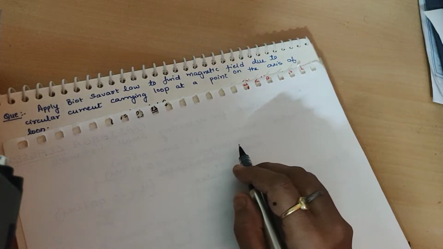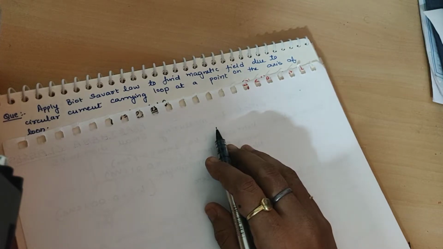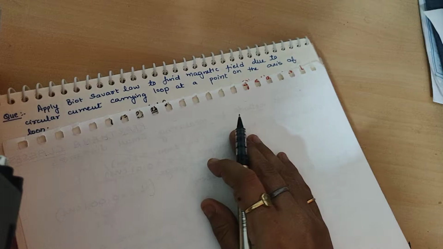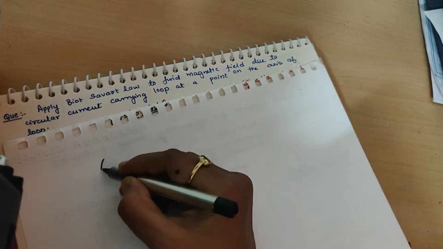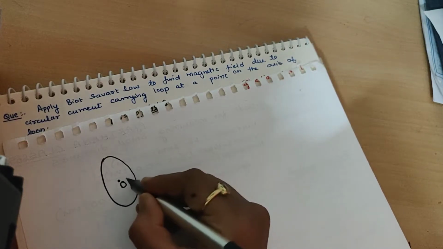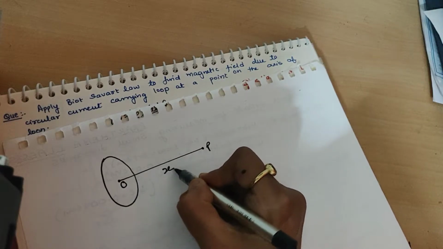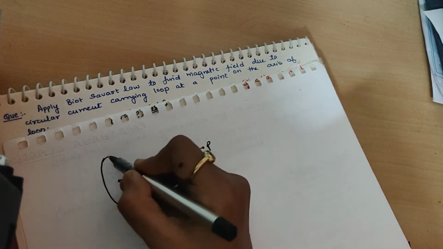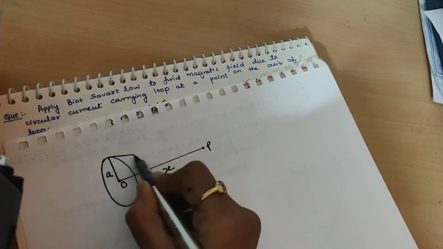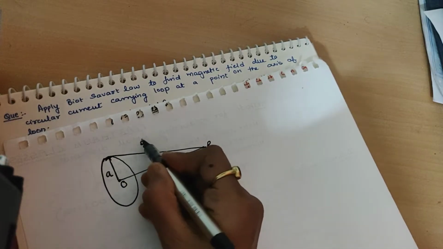Come on, we will start with the next application of the Biot-Savart law to find out the magnetic field due to the current carrying loop or a coil at a point on the axis of the coil. Now you can see that suppose this is a coil with the center O, and point P lies on an axial line or at the axis at a distance x with respect to the center. Suppose this is a radius A, and this distance is taken as r.